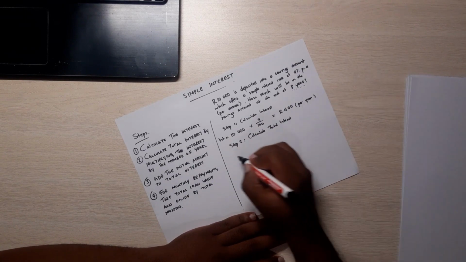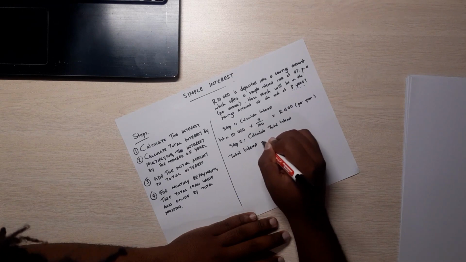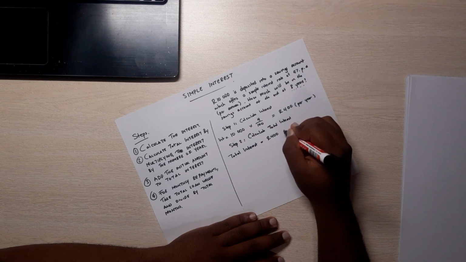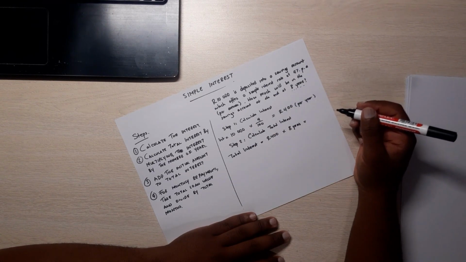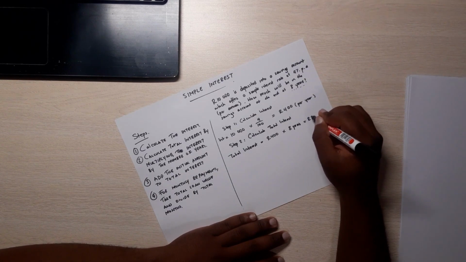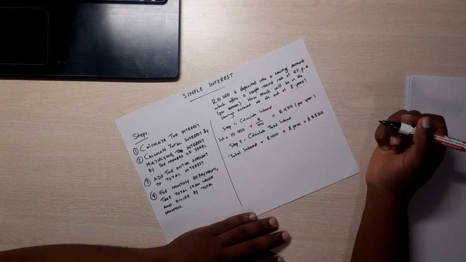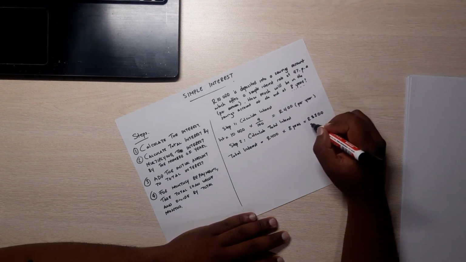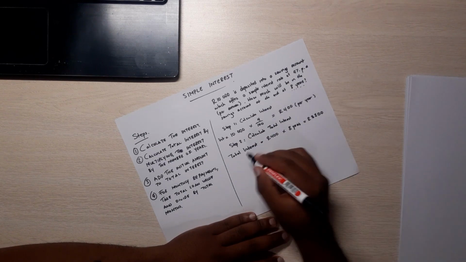So what do we do? Total interest is equal to 400 times 8 years. What's the value? 3,200. Right? This is the total for the total interest that you'll earn over the 8 years.